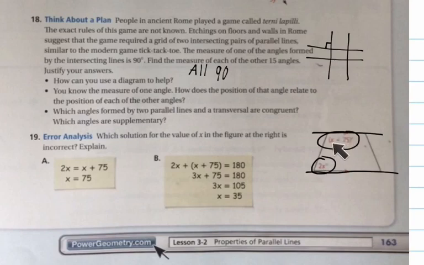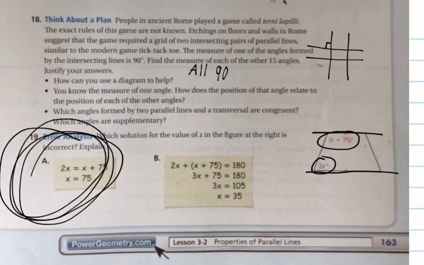Which one is it? I mean, just look at the angles. Do they look congruent? That one's an obtuse one. That's a cute one. Yeah, the wrong one is A. That's wrong.